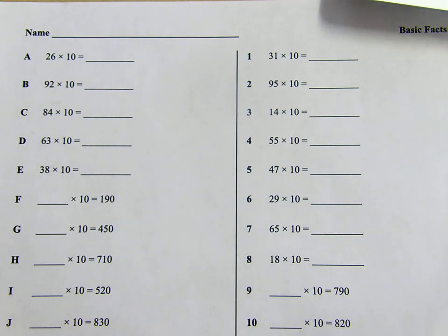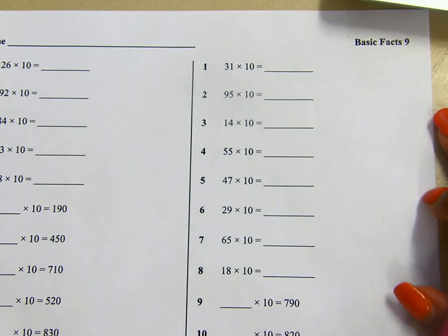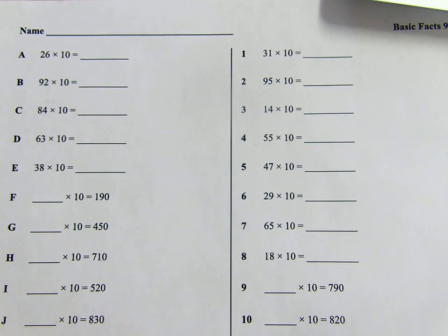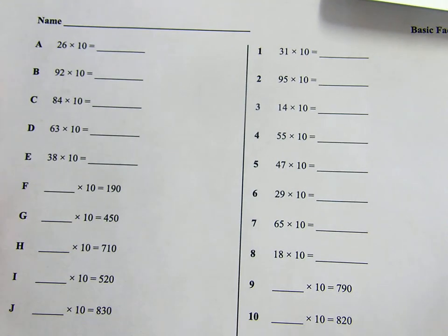Okay, so right now we're going to focus on our basic facts. This is basic facts 9. So we're first going to look at letter A. Here we're going to talk about something called the trailing zeros. You're going to also be taught this with our skills. So here I'm going to look at 26 times 10.